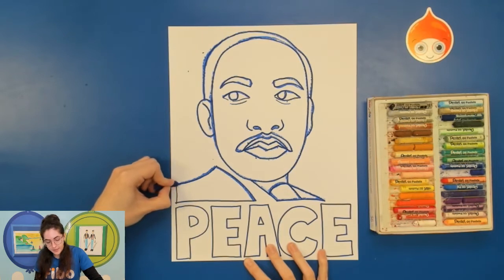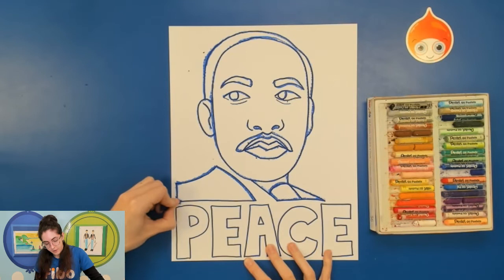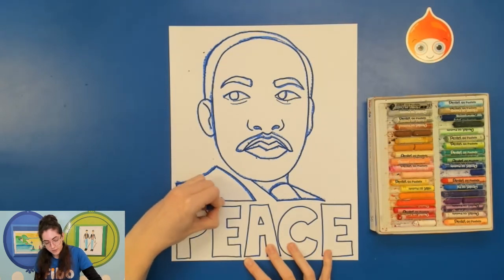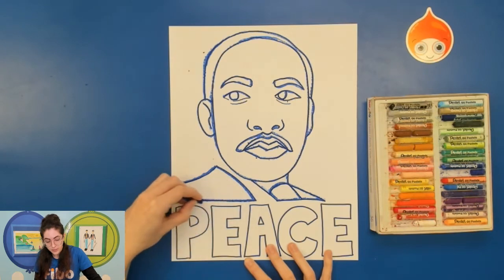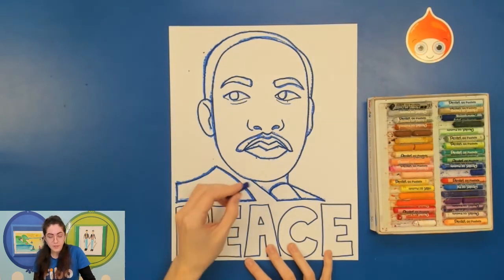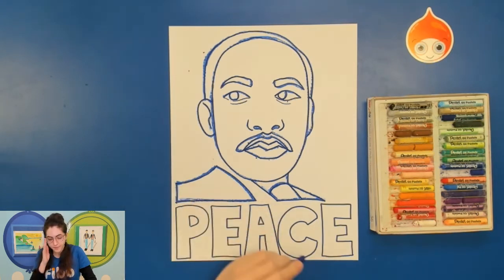That means that people who were African American were not allowed to be in the same space, or even sometimes do the same things as people who were white. One of those things was sitting on particular sides of the bus, or in particular spots on the bus.